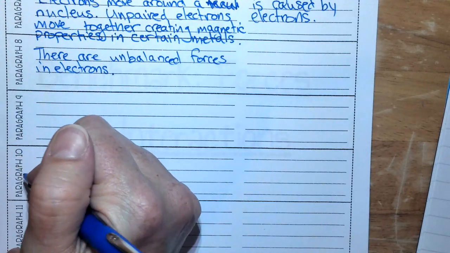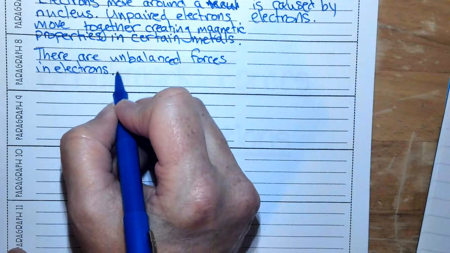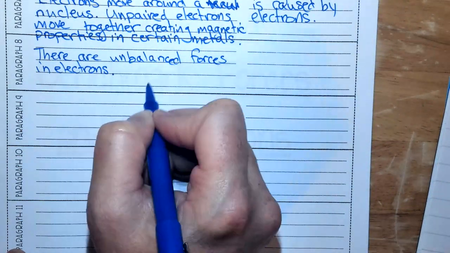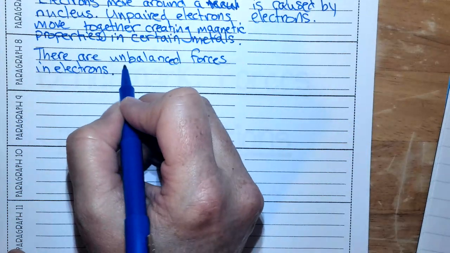And also that it is in iron and steel that have these unbalances that allow it to become magnetic.